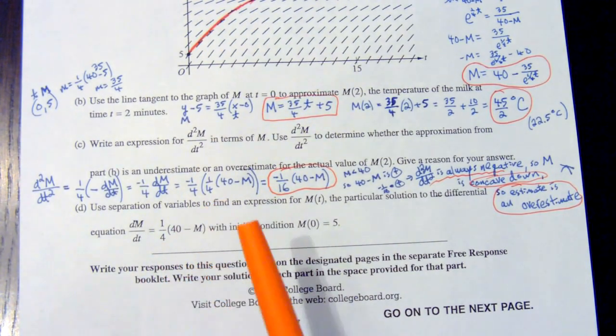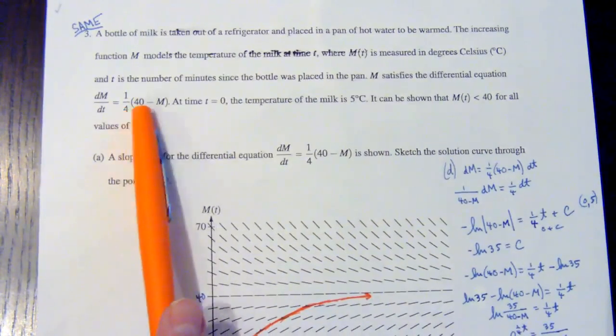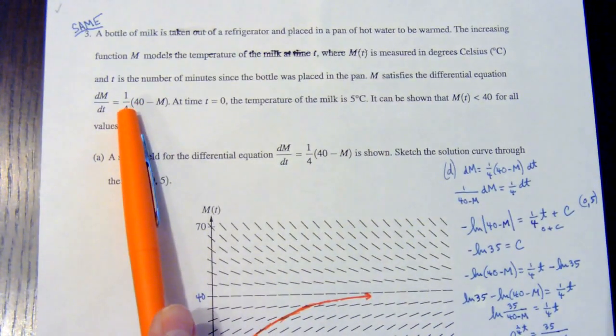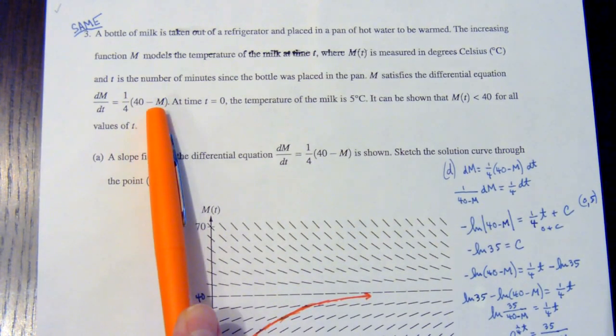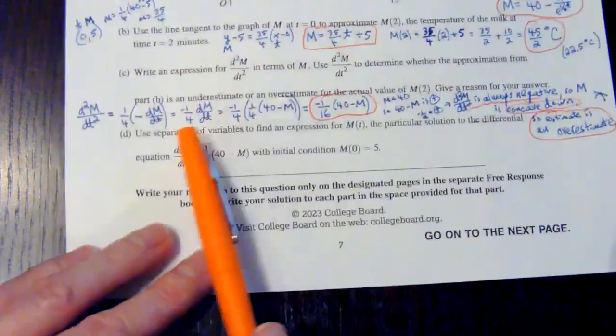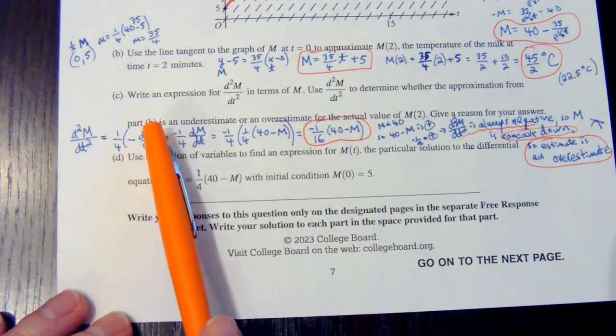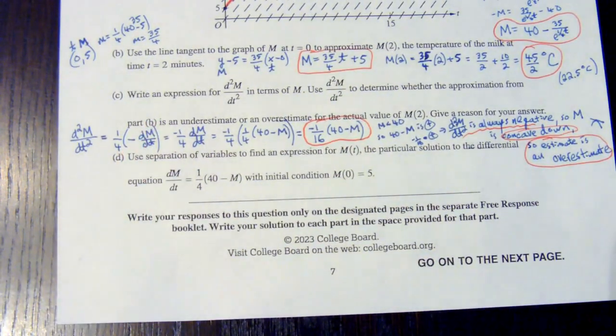Now part C is a couple parts. So you're first going to find the second derivative. So there's your first derivative. You need to take the derivative of that. So that constant's going to carry down. When you take the derivative of negative m, that's going to be a negative 1. But then since you took the derivative of m's, you got to tag on the dm dt. Just like if you take the derivative of y's in an implicit differentiation problem, you got to tag on that dy dx.